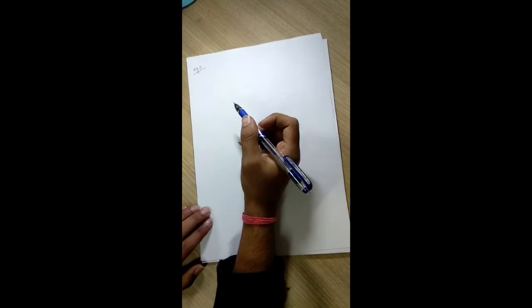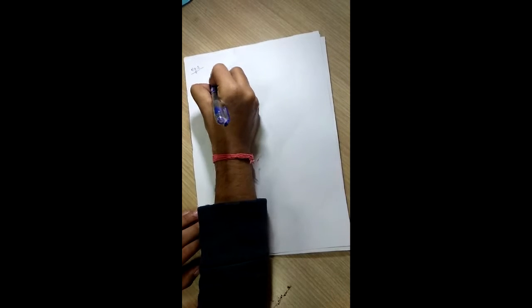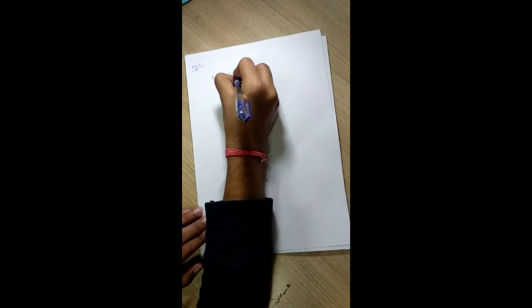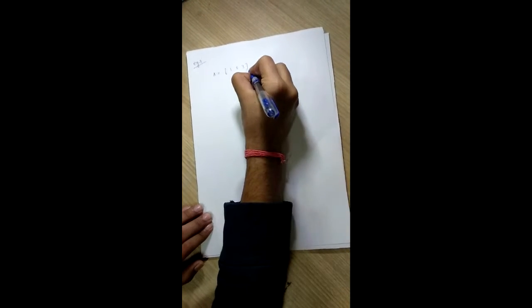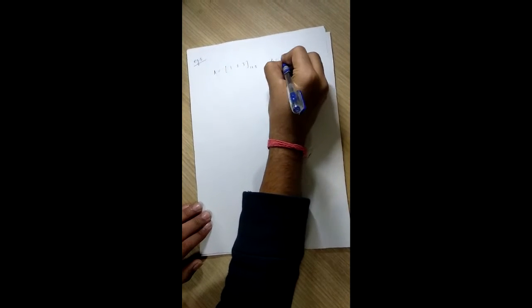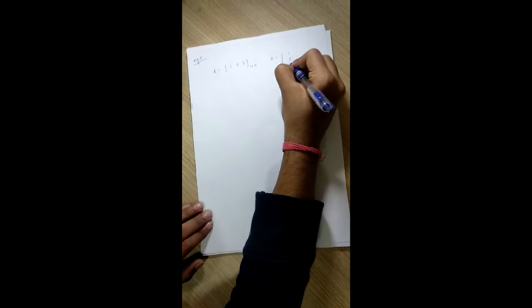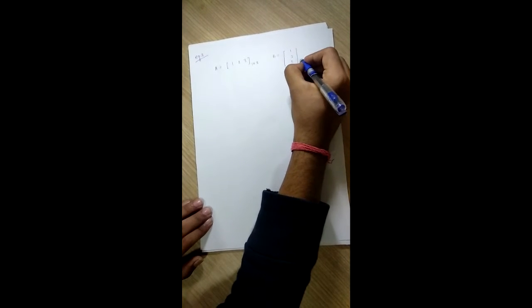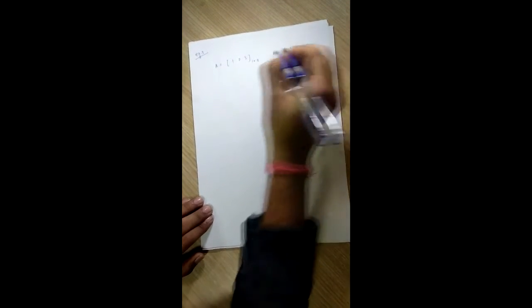In this example we will take the same matrices but in the reverse order. So A will be 1 2 3, which is a 1 by 3 matrix, and the matrix B is 1 2 3, which is a 3 by 1 matrix.